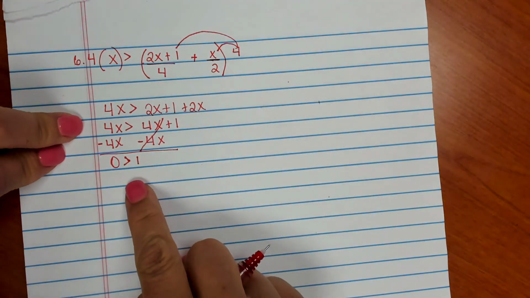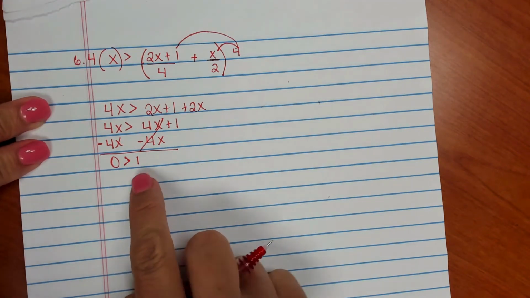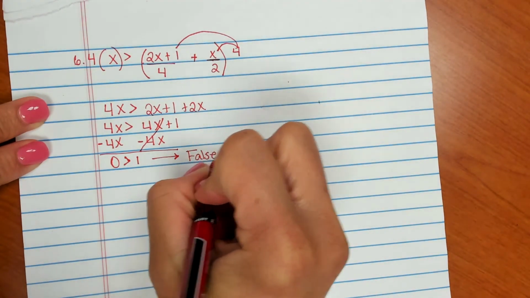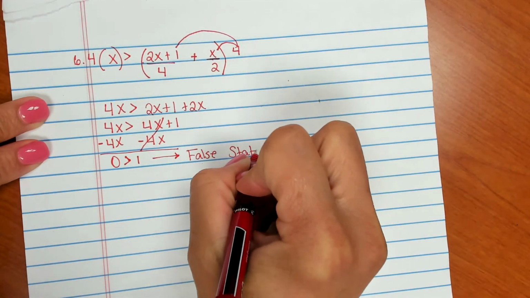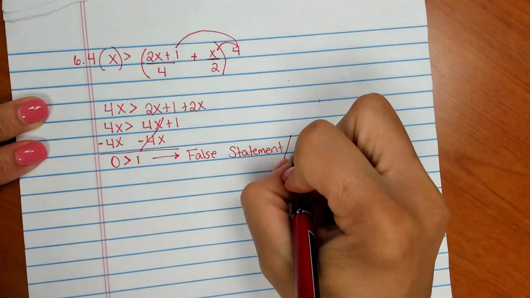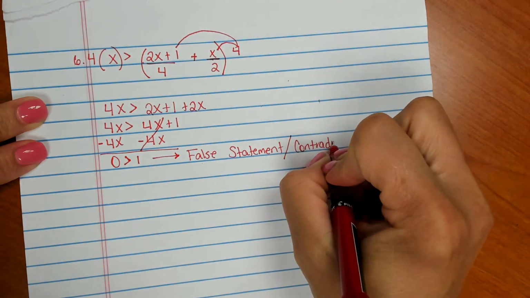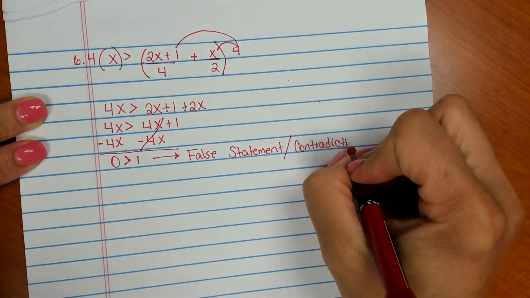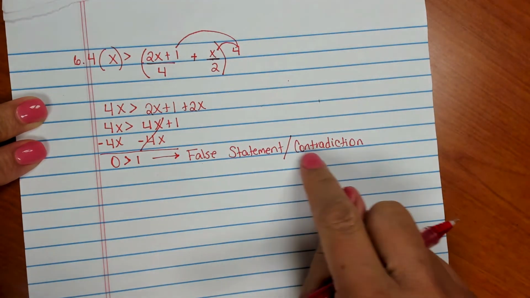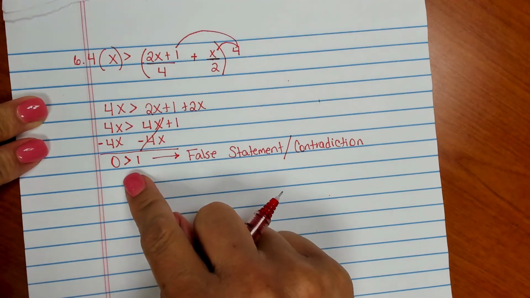Now, is 0 greater than 1? No. So I like to come over here and say that this is a false statement. Now in ALEKS, they may say that this is also a contradiction. I feel like I am spelling something wrong. A contradiction. In other words, it's just not correct. We know that to be false.